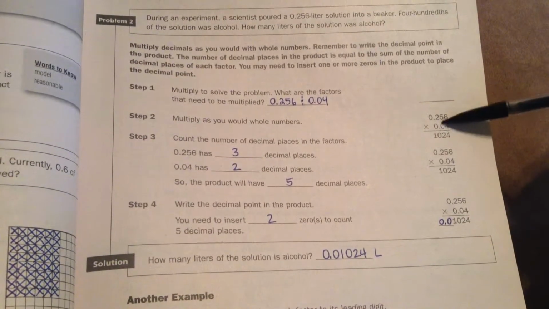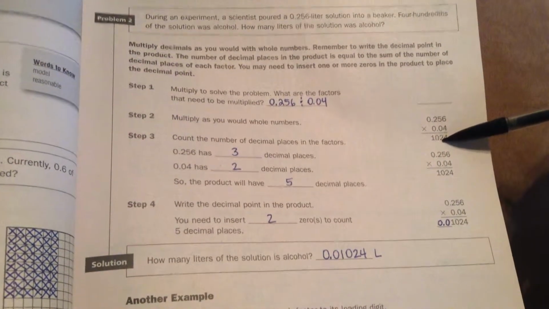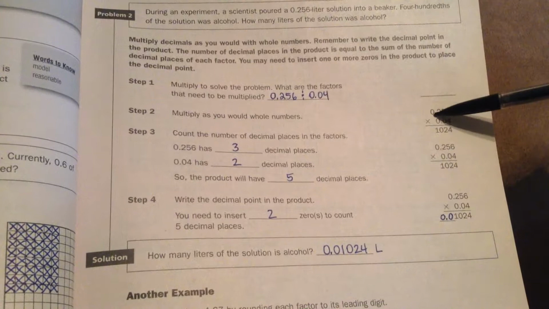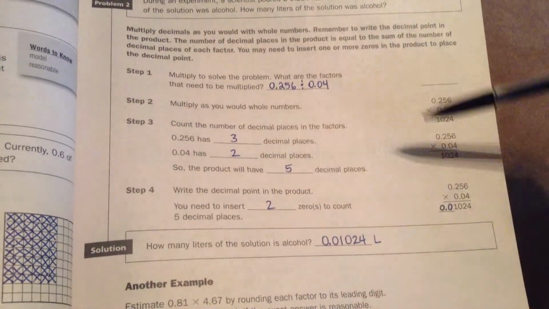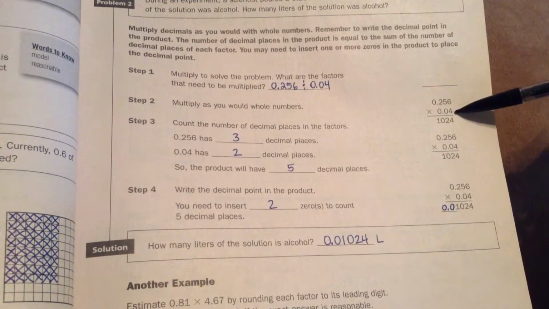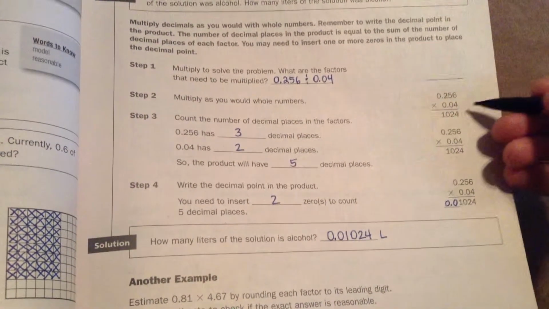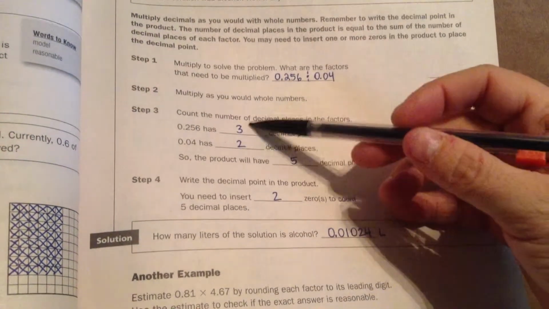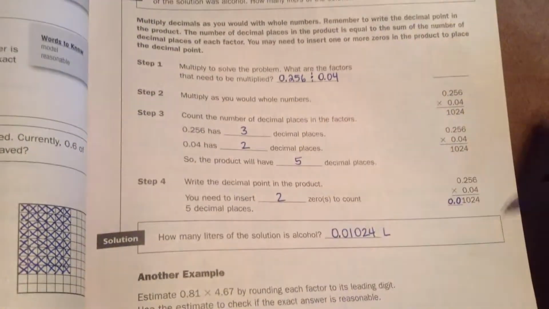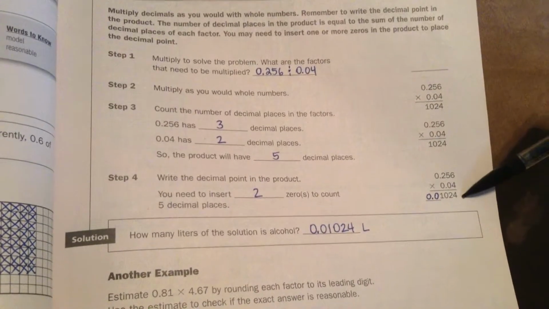So we're going to multiply that out. And in this number, there are 3 decimal places represented. In this number, there are 2 decimal places represented, because the decimals start here and they work their way back. So 1, 2. So 2 decimals are here. There's a total of 5 decimal places. So our answer is going to have 5 decimals.